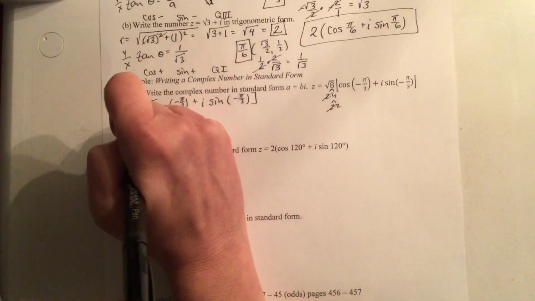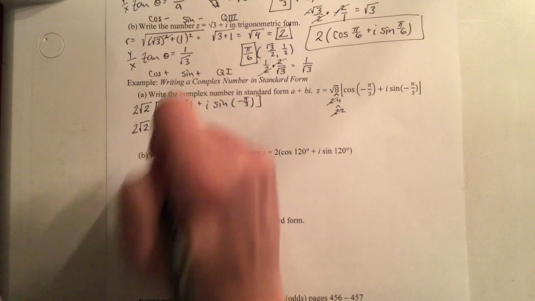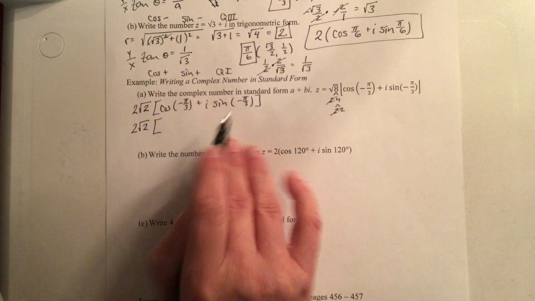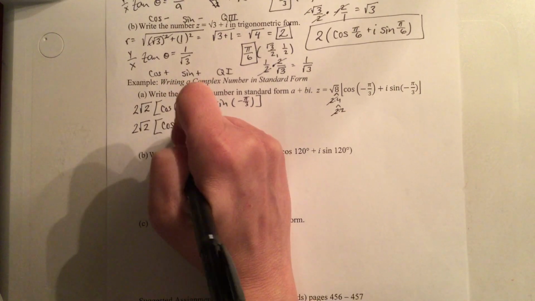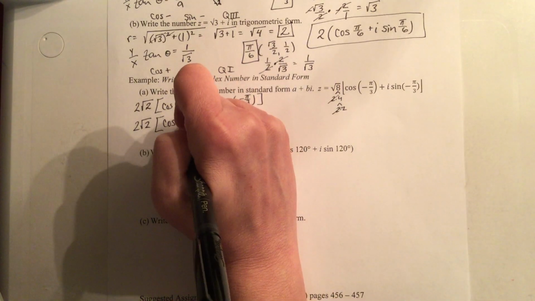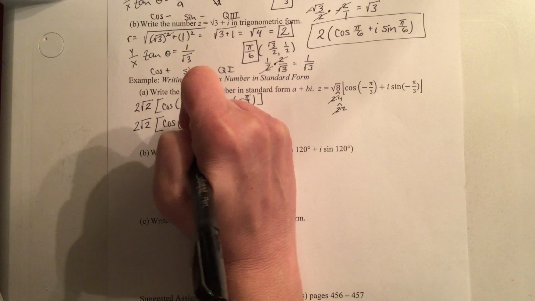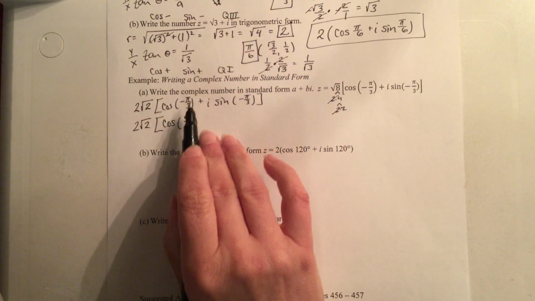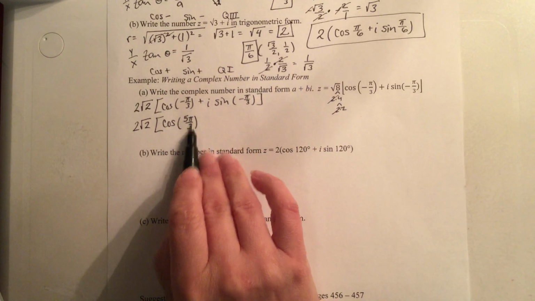So I'm going to go ahead and rewrite that because when you look at a unit circle, they don't show you the negative values. Negative just means that you traveled in the downward or negative position. Negative pi over 3 is equivalent to 5 pi over 3.